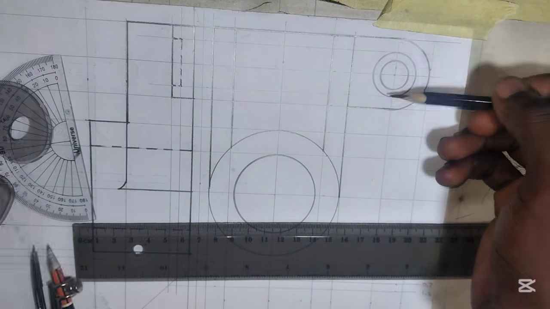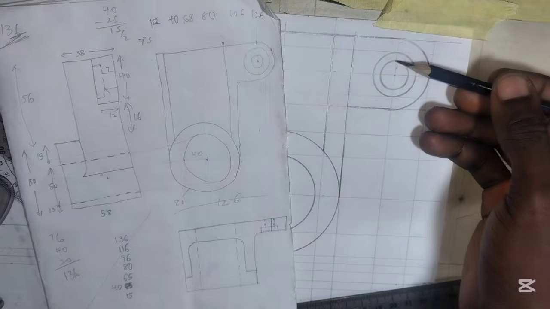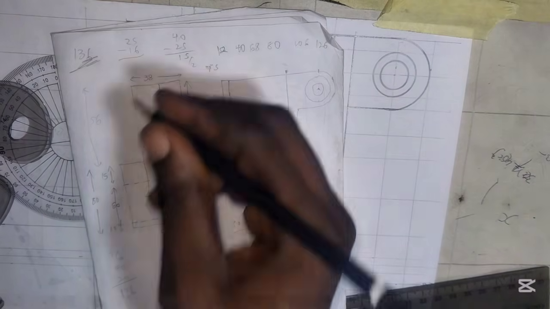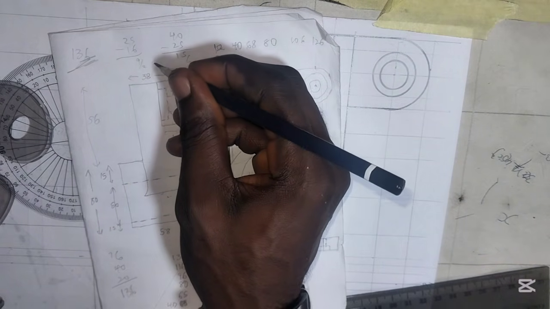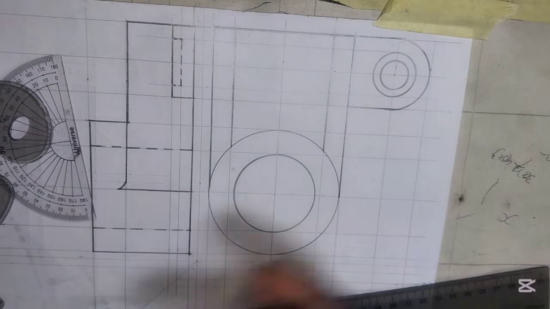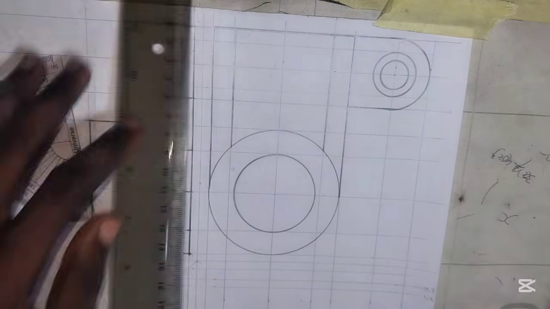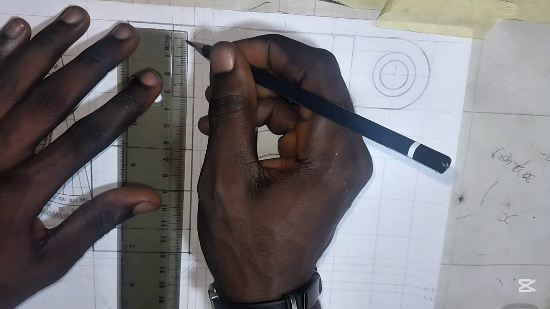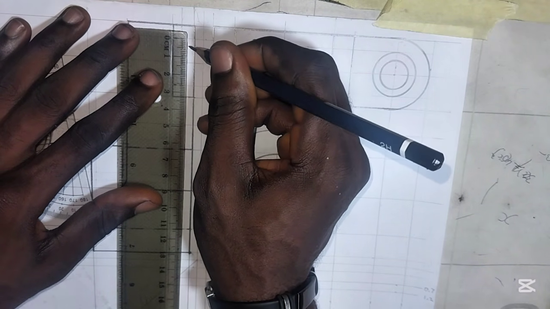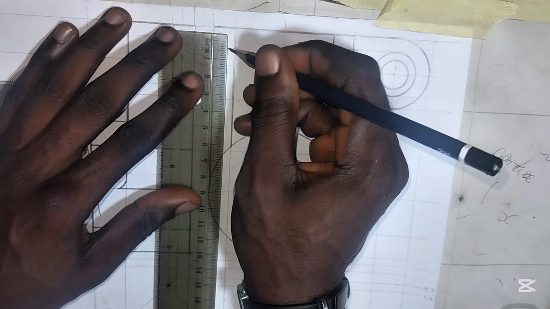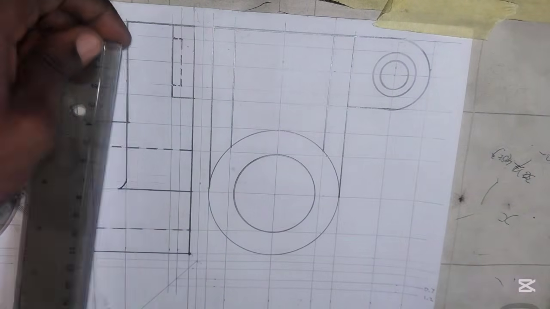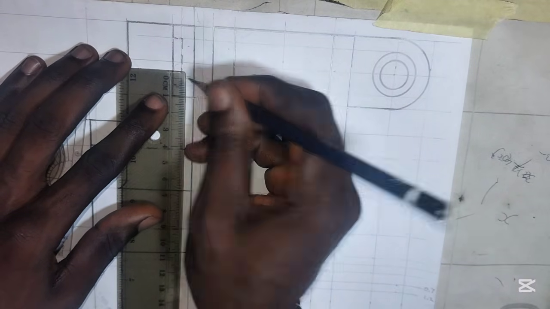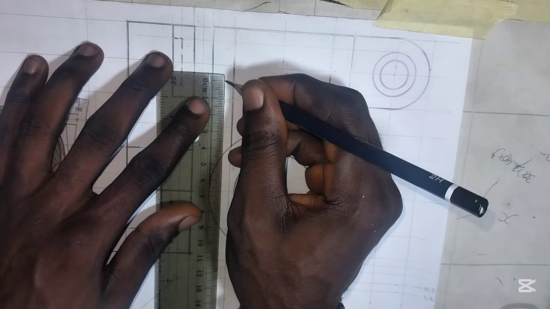Now I know that from here to here is 25, right? 16 is for this one. 25 minus 16, that's 9. 9 divided by 2, that's 4.5. That's 0.45. So let's assume 0.4. So we're going to take 0.4. From this 0.7 now, we take 0.4 down, like this. 0.4 down. From here also, 0.4 down. Then from this place now, it will be 0.4 up. Then here also, 0.4 up.